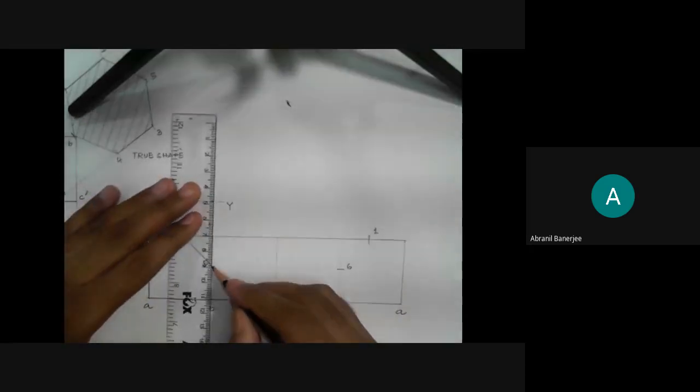All the edges 2 to 5 you will join with straight lines, because it has the surface. The cylinder was having a curved surface. Cube is having a flat surface. Similarly, this line, this portion, you will make it dark.